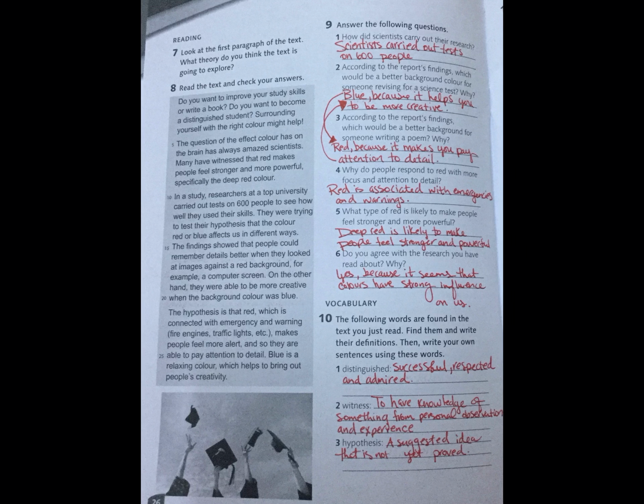They wanted to see if red or blue affected people in different ways. So the findings showed that people could remember details better when they looked at images against the red background. So if we have a red background, you're more likely to remember. That's why I write in red, so you guys do remember what the correct answers are.